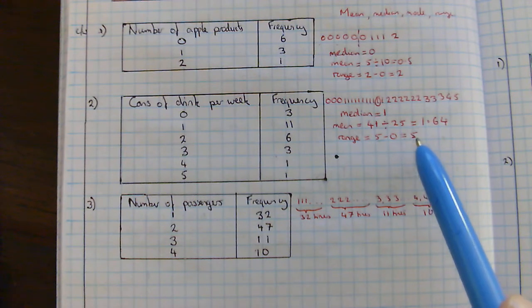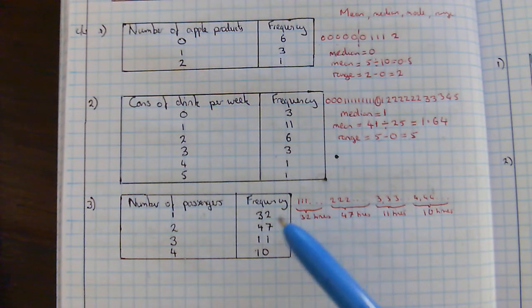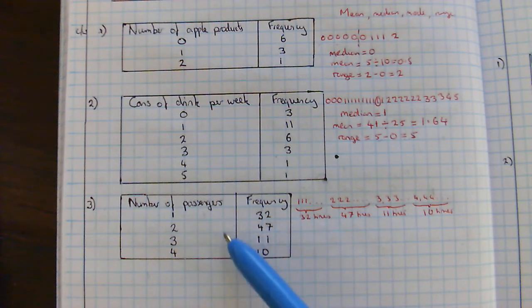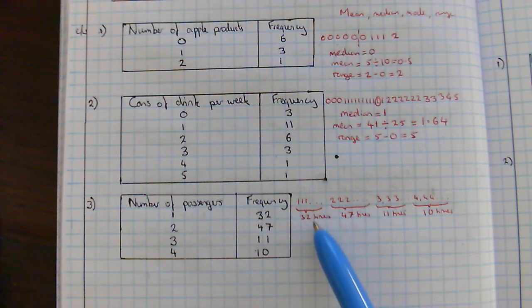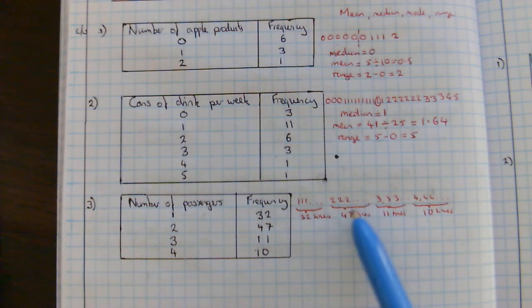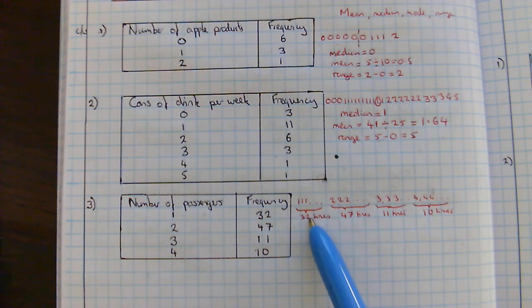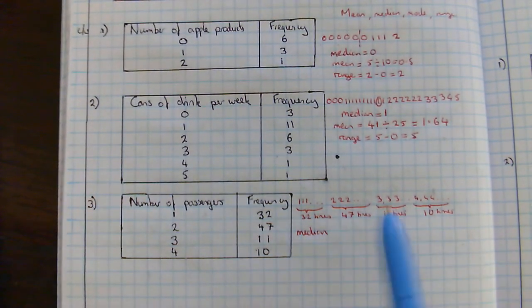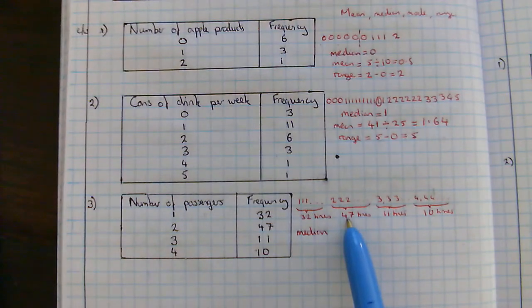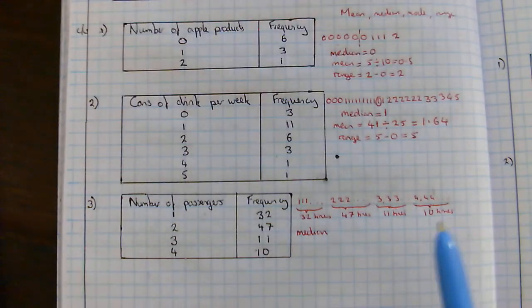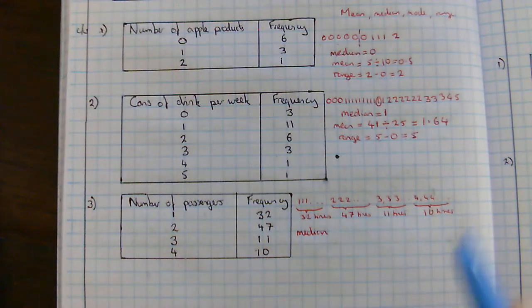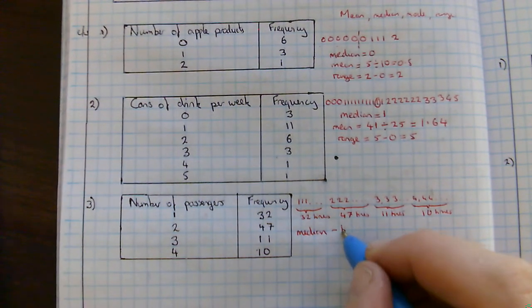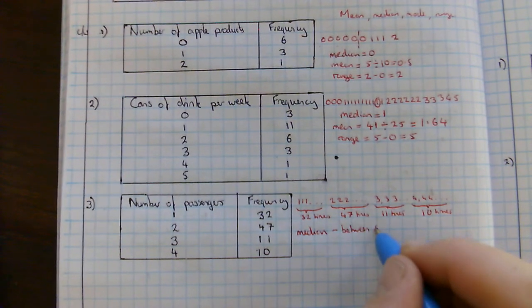Now the last one is more difficult because it's just too long to write out all of these numbers. So what I've done is I've just given myself shorthand, put dot dot dot at the end of each number, and shown here that I've got that 32 times, 47 times, 11 times and 10 times. So we're going to start by looking at the median. Here I've got 32 plus 47, so 79, 90, 100 numbers. So I've got 100 numbers, so the median is going to be between the 50th and 51st number.